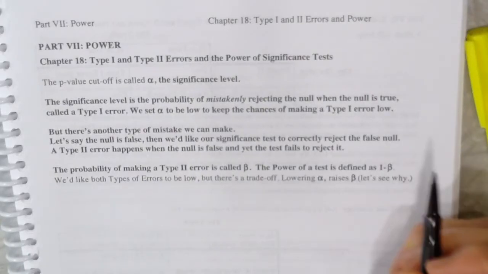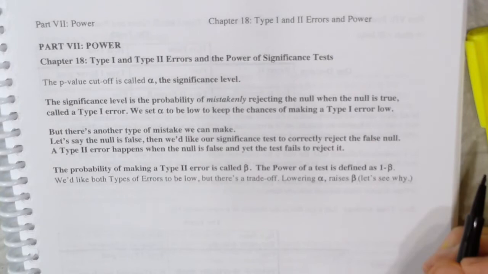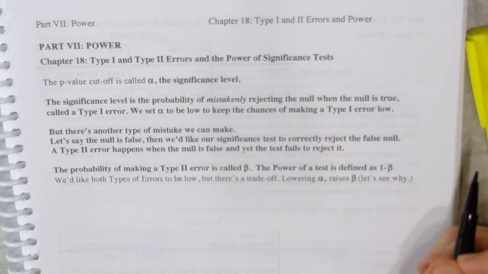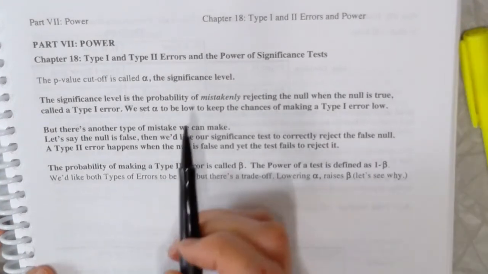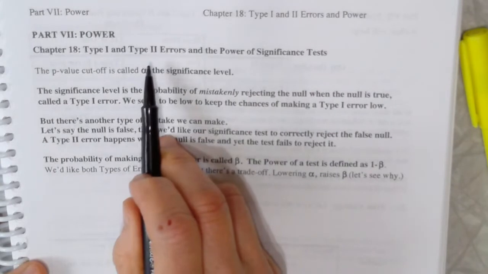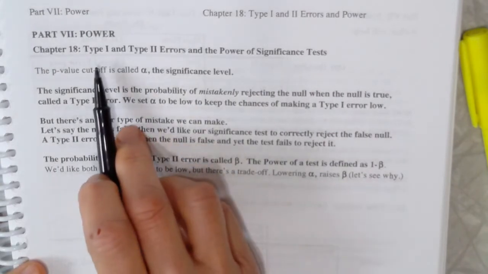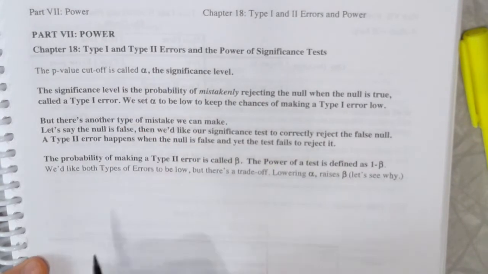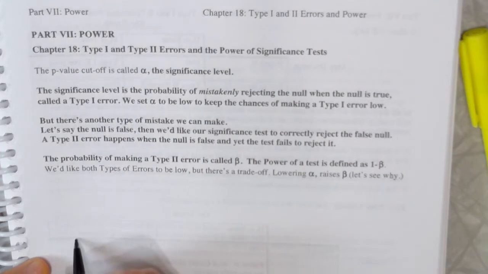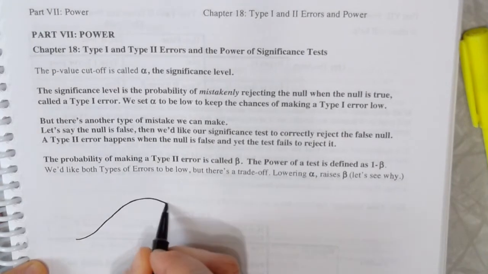All right, so we're going to go over Chapter 18 in more detail too. And we're going to look at Type 2 error. We've already looked at the Type 1 error. What is a Type 1 error?